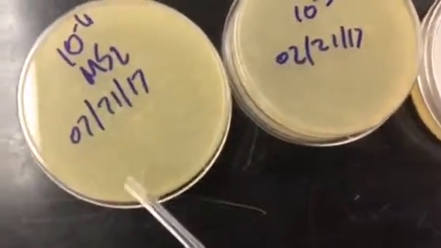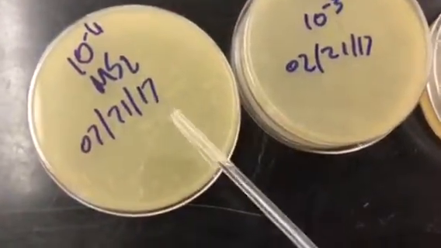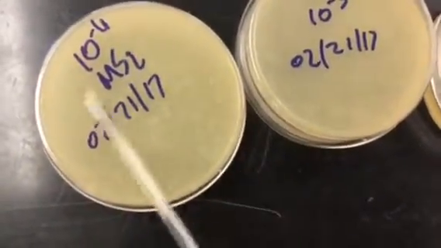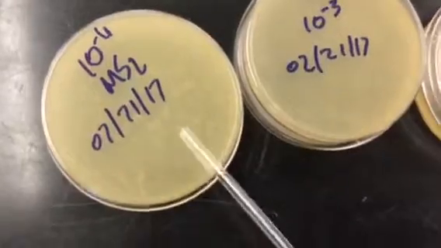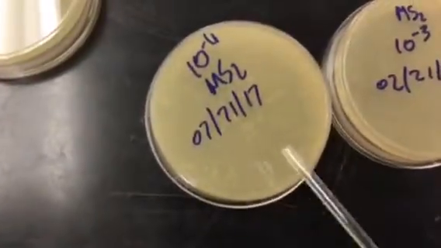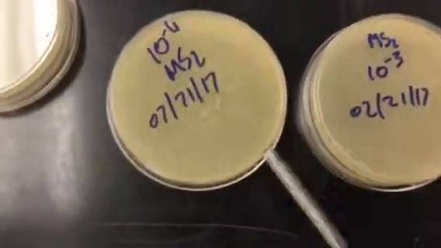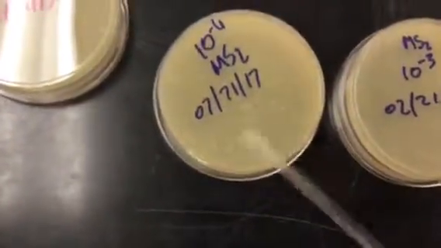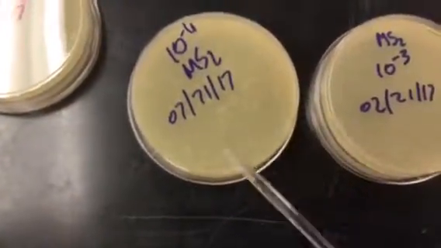You can kind of actually see the plaques here, and they're too numerous to count as far as plaques go. But if you smell these, this one versus the E. coli here, they're going to smell different. This one has more of a bacteria smell. Well, you all know what E. coli smells like. This one smells a little bit different. It has a bit of an oatmeal smell, unfortunately.